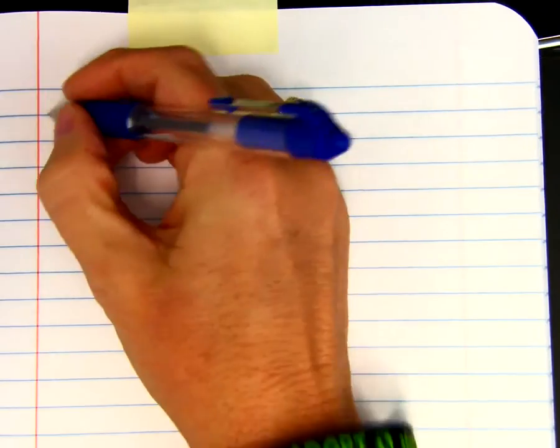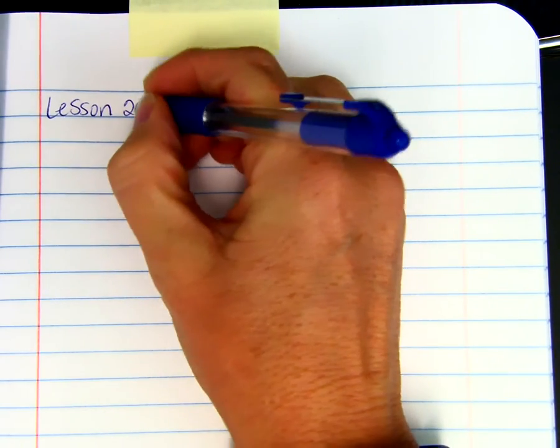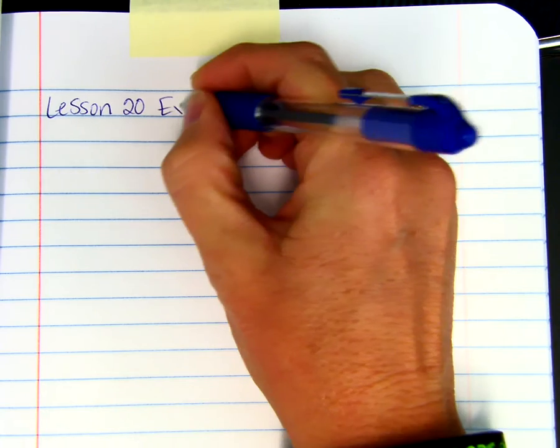Lesson 20, Exponents, Rectangular Area, Part 1, and Square Root.